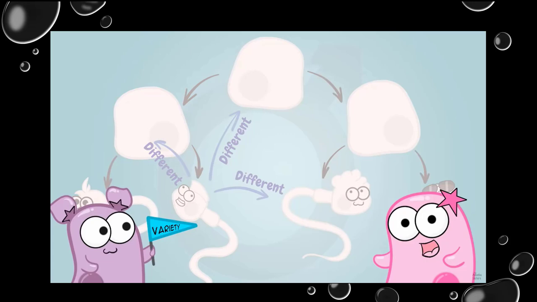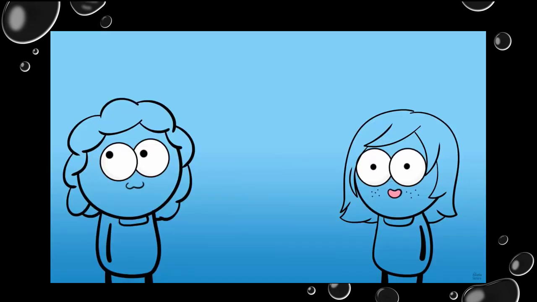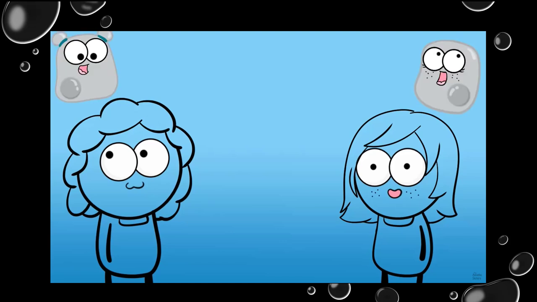This is going to lead to variety, a reason why 2 siblings with the same parents can look different from each other. They still developed from a unique egg and a unique sperm cell that came together.